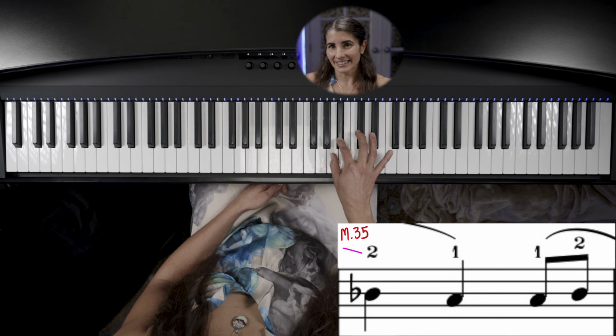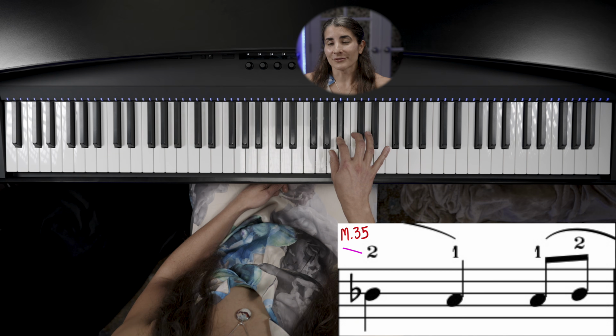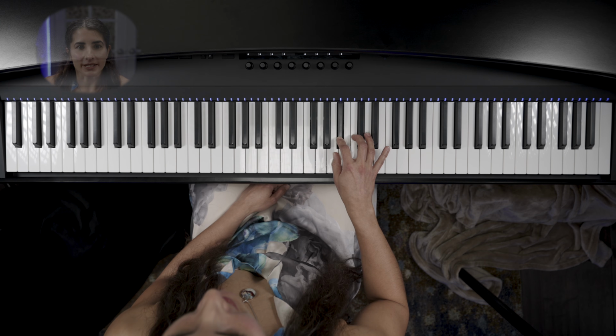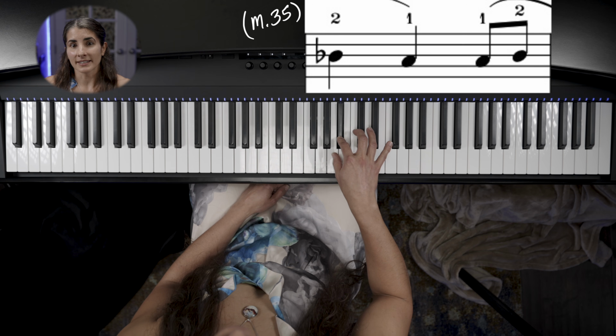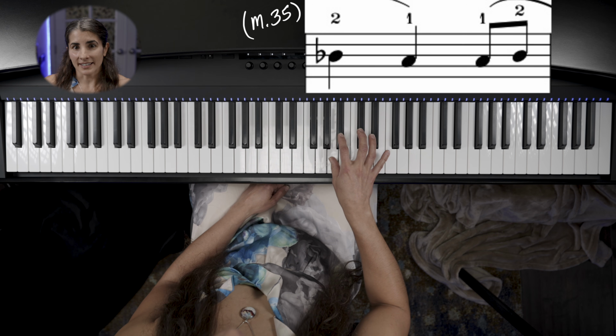So B flat, A, B flat. Friendly reminder, that still is a B flat because it's in the same measure, so flats are good for the whole measure. Let's try that one more time. Let's see, this is measure 35. So we have quarter note B flat, A, B flat.